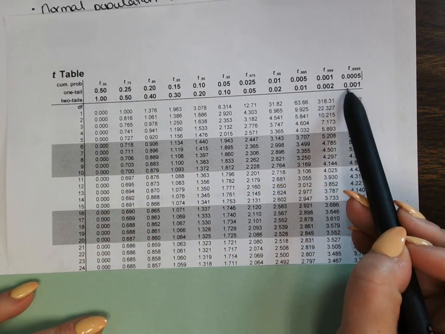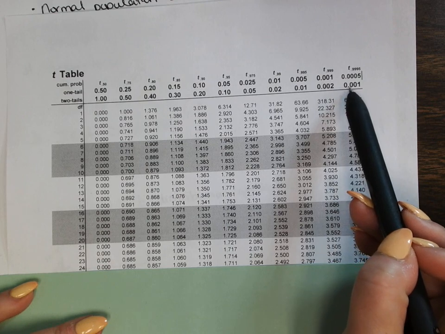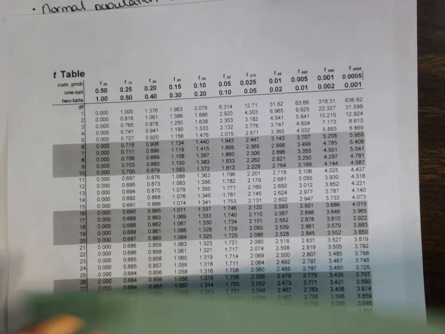This corresponds to 0.001, so this tells us our p-value will be less than 0.001.